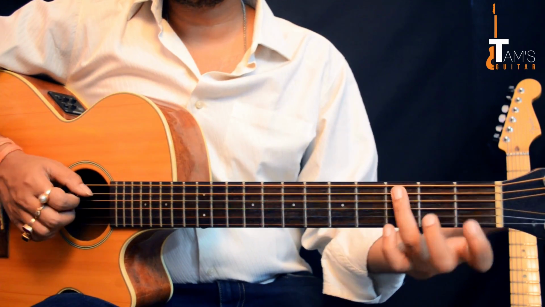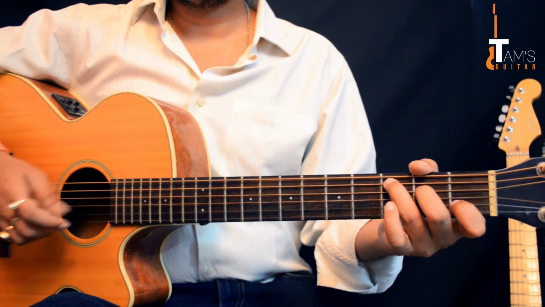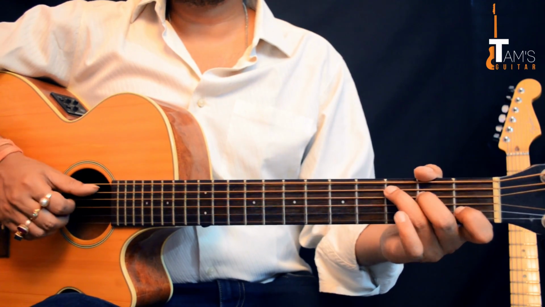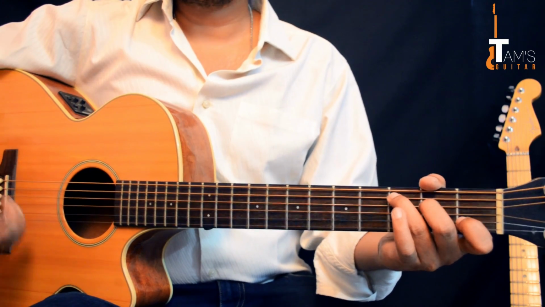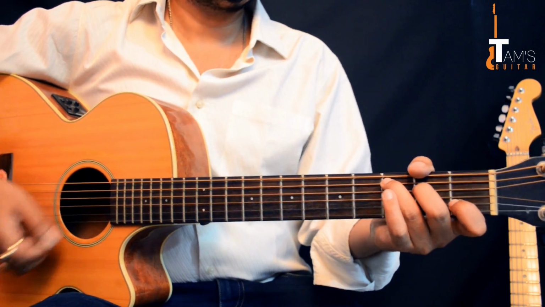So I have to specify that C/G. G is the bass note of a C chord which I'm taking. But if I'm holding it like this, it is a C note, so I need not worry about mentioning this because it's already assumed that C will have C as the bass note. Okay.